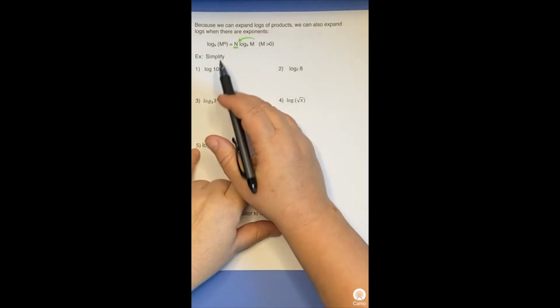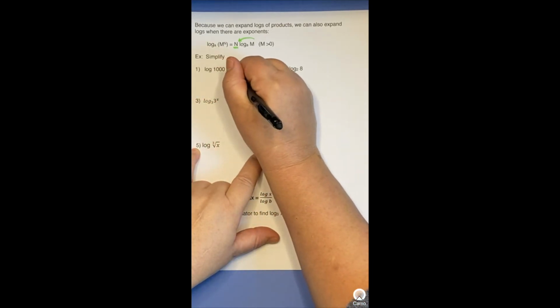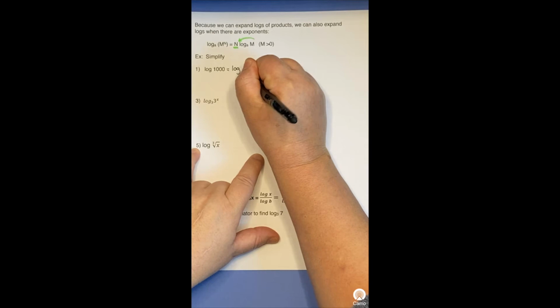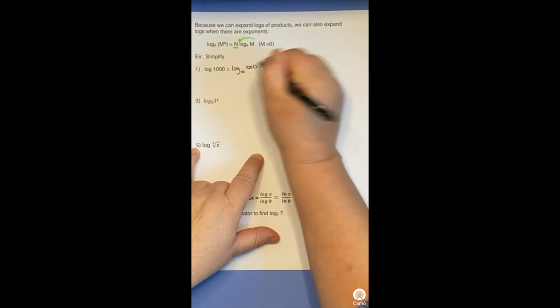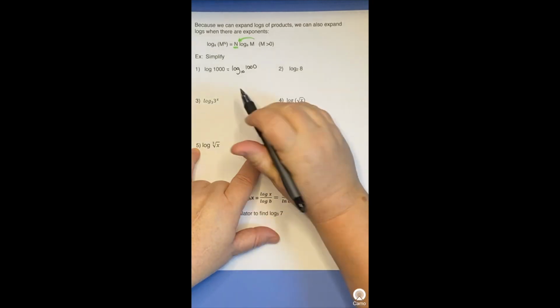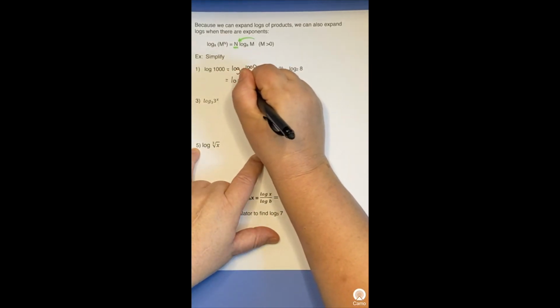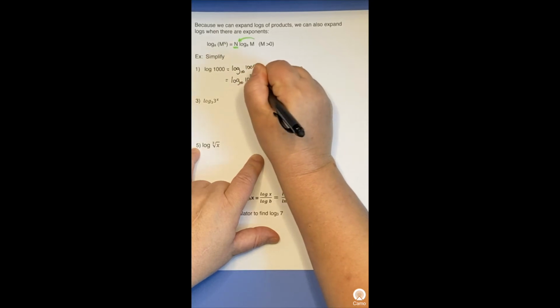So let's look at what that means. Here I have the common log of 1,000. That is log base 10 of 1,000. You don't have to write in the 10, but I find it helpful. Then I think, wait a minute, 1,000 is just 10 cubed.